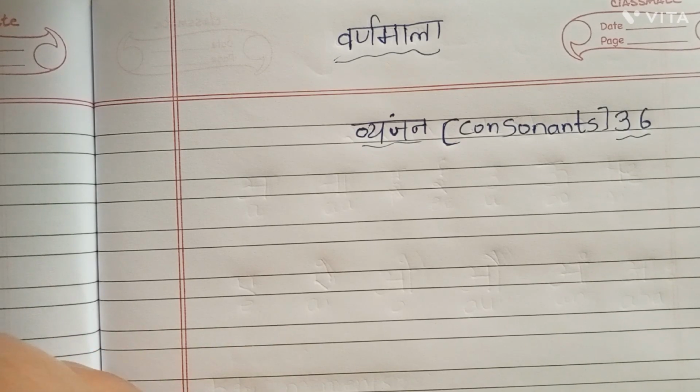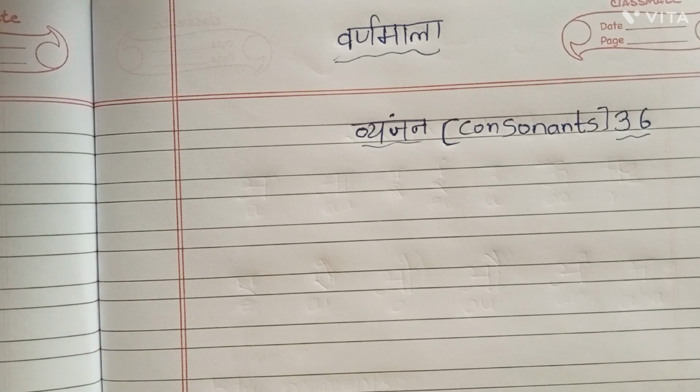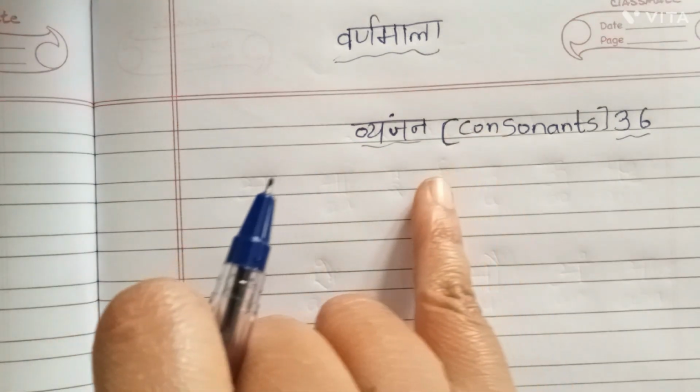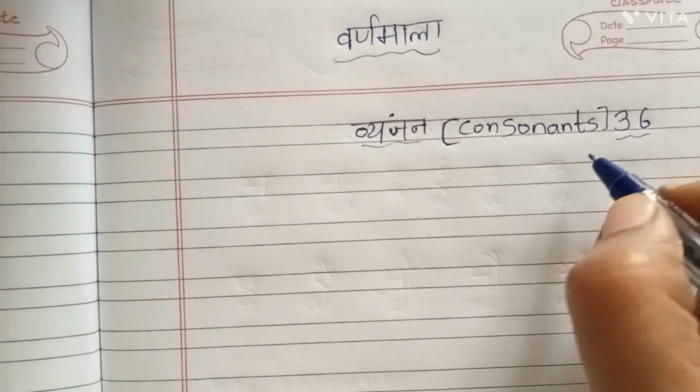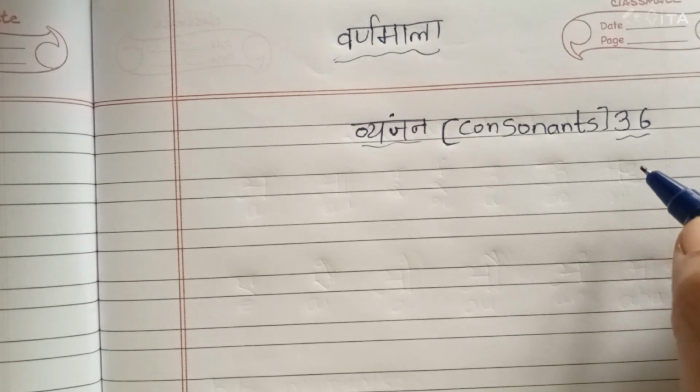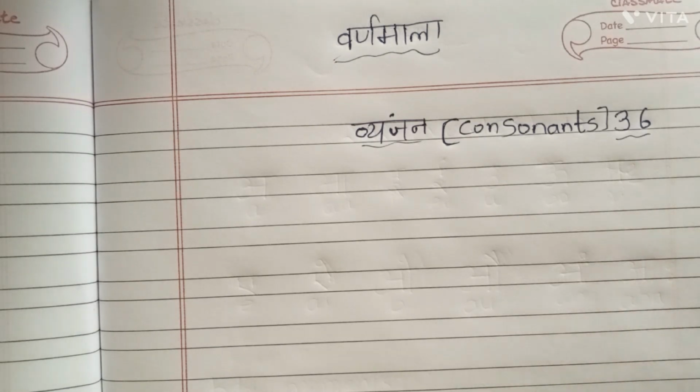Hi everyone. Today we are going to learn how to write Hindi Varnamala. In this we are learning Vyanjan letters, consonants. There are a total of 36 Vyanjan letters in the Hindi alphabet.